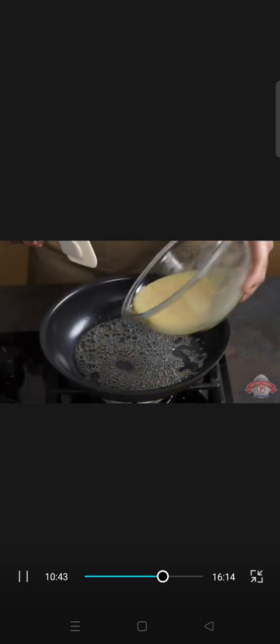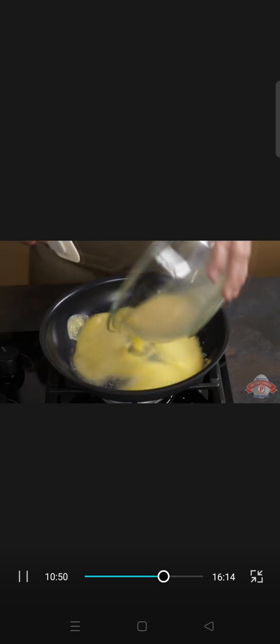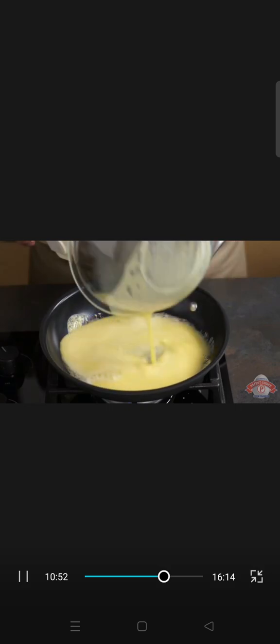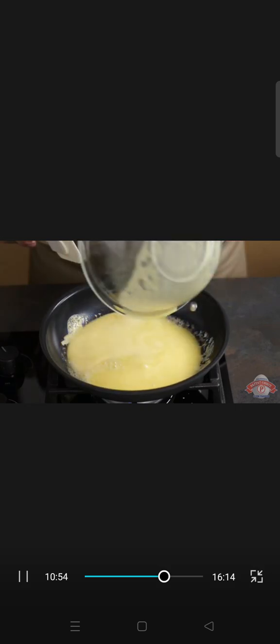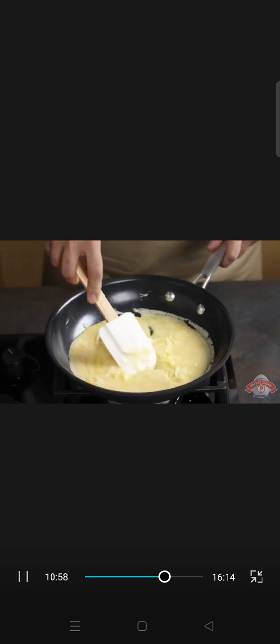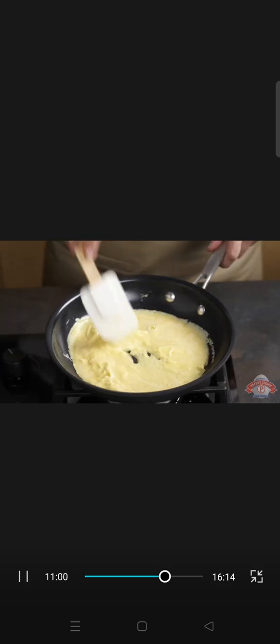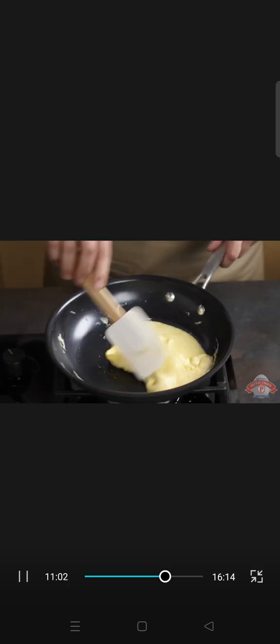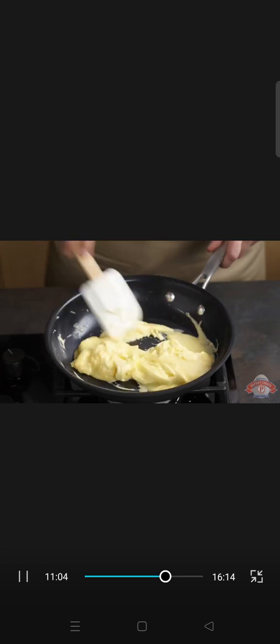Meanwhile, melt a tablespoon of butter in a non-stick skillet over medium heat. When the butter begins to bubble, pour in the egg mixture and let it stand in the skillet briefly, just 30 to 60 seconds, to set the edges. Using a rubber or silicone spatula, slowly stir, gently lifting and folding uncooked and cooked portions together.